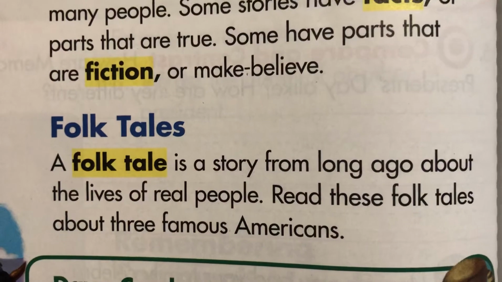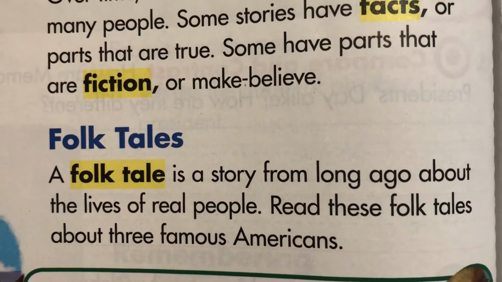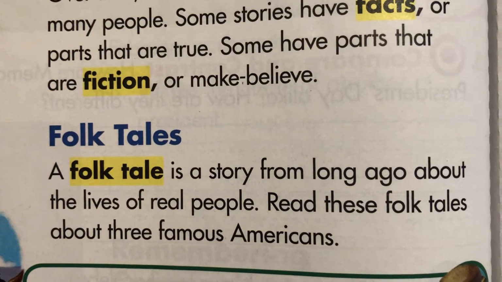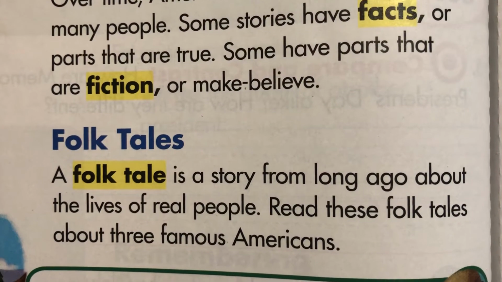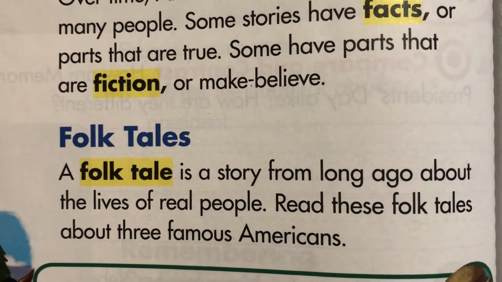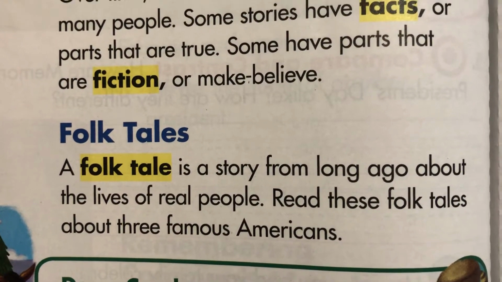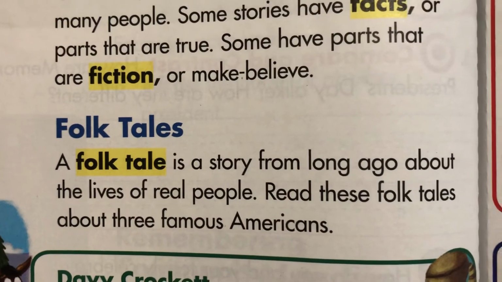One thing you should know is folk tales are usually told orally, and they are from a long time ago. So what happens sometimes is we don't have proof that everything is always true.